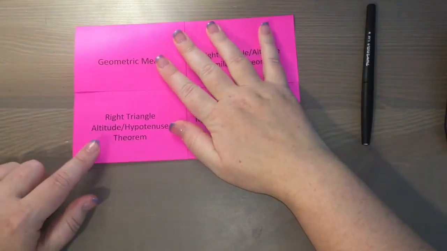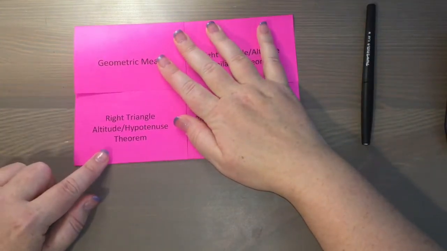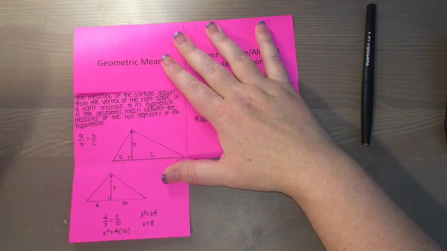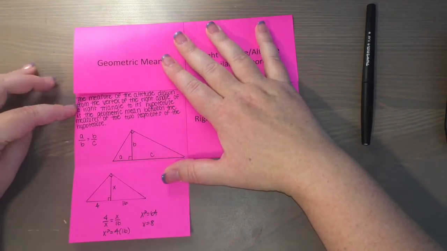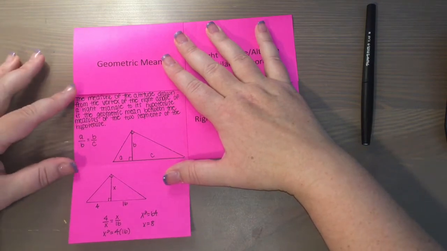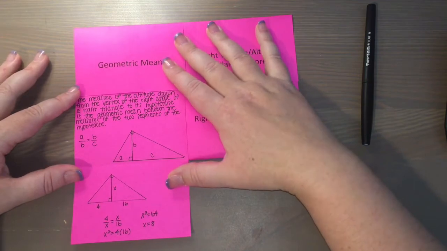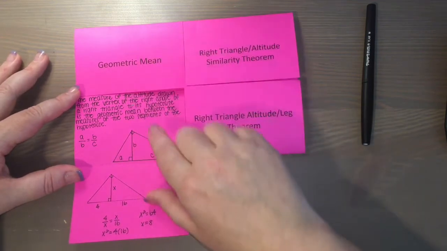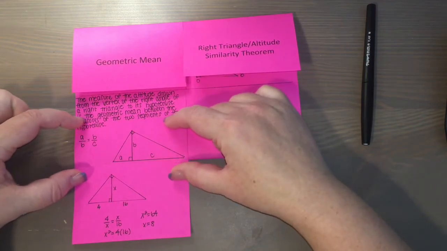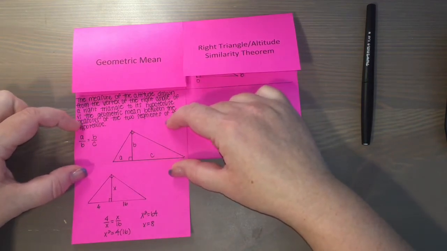So our first theorem is the right triangle altitude hypotenuse theorem. And what it states is the measure of the altitude drawn from the vertex of the right angle of a right triangle to its hypotenuse is the geometric mean between the measures of the two segments of the hypotenuse. Well, I've broken it down and I've given you a picture. So this right here is the important part. This is your key to solving these problems.